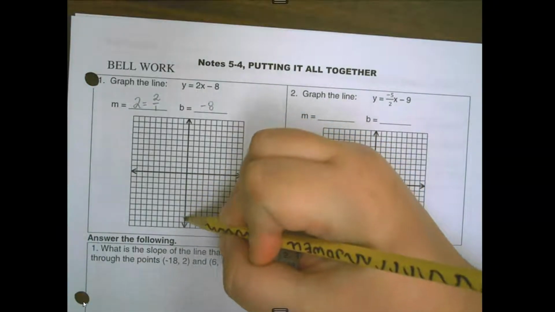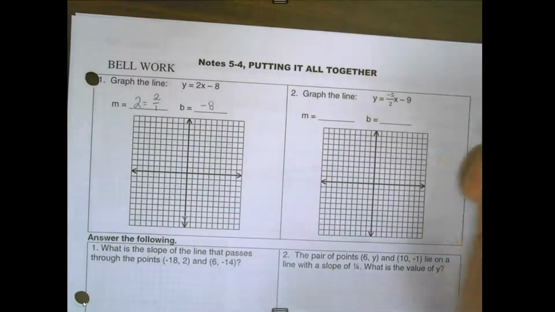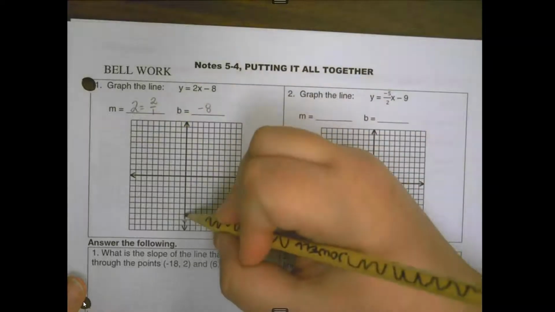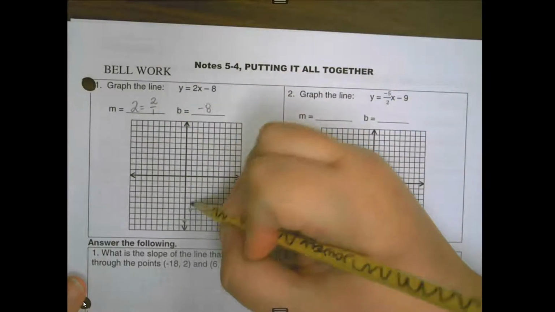Ooh, that small grid is not good for older eyes. I won't say old eyes. Rise 2, run 1. Rise 2, run 1.